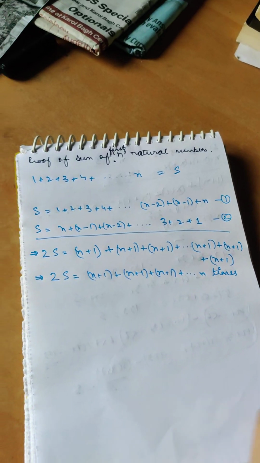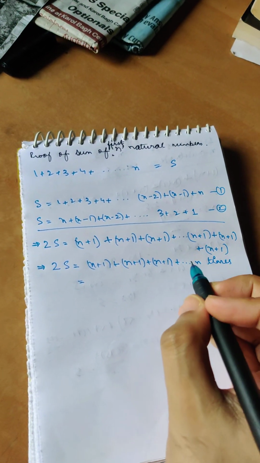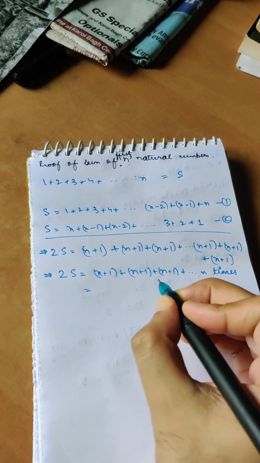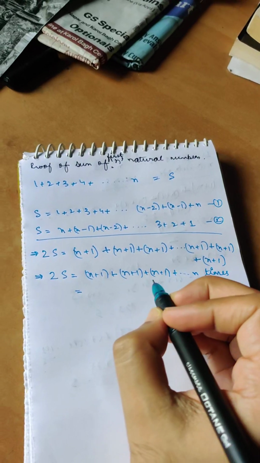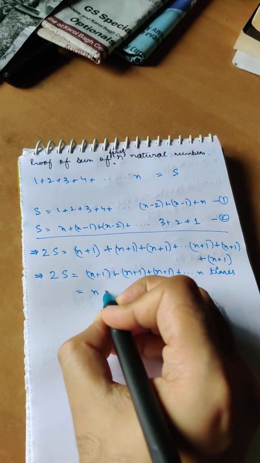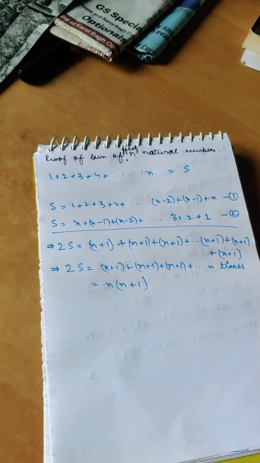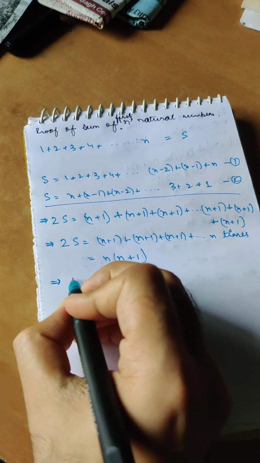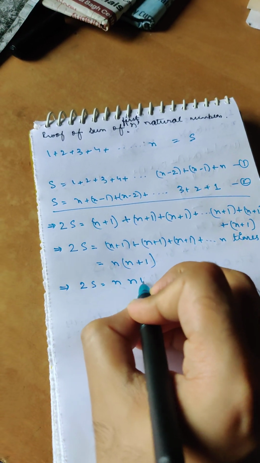Which means, now what is n times of something? It simply means that since we are adding n plus 1 n times, we can write this as n into n plus 1. This implies 2S equals n times n plus 1.